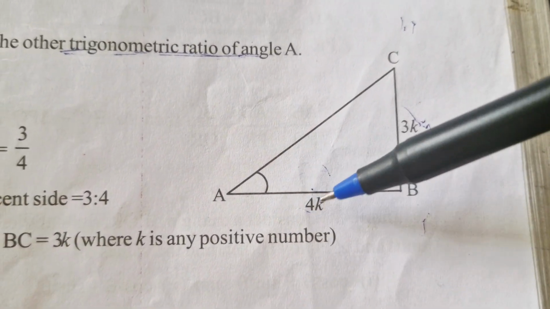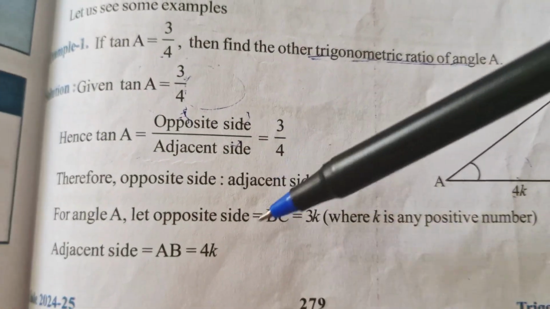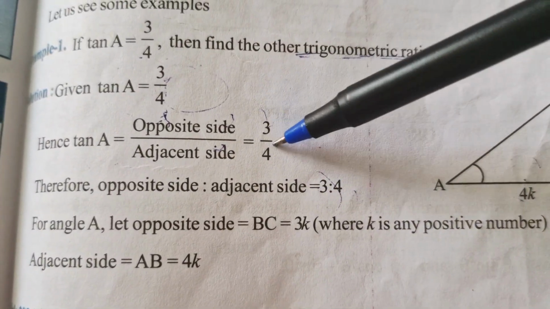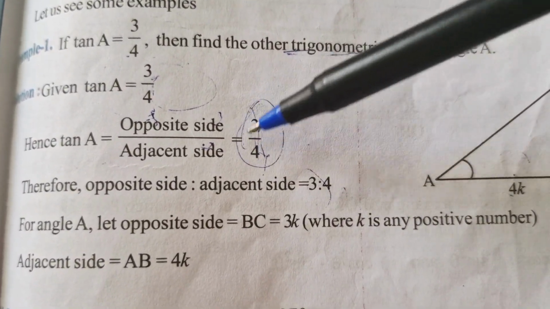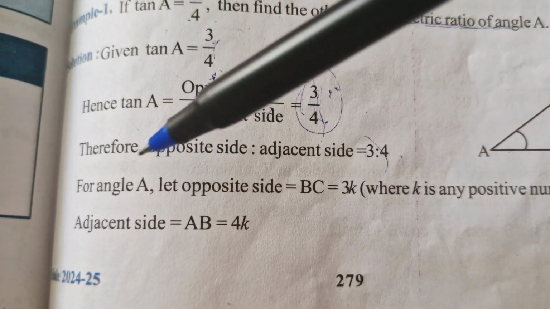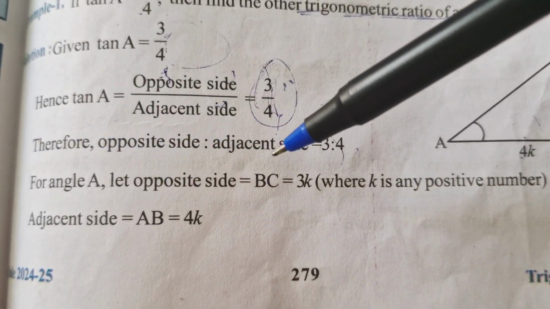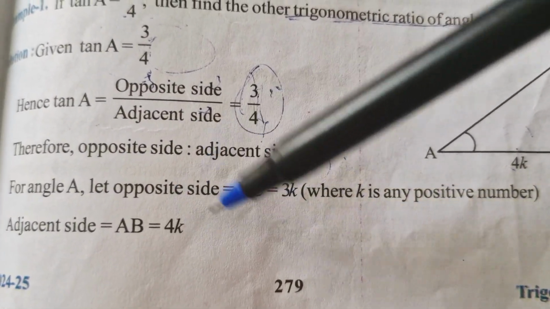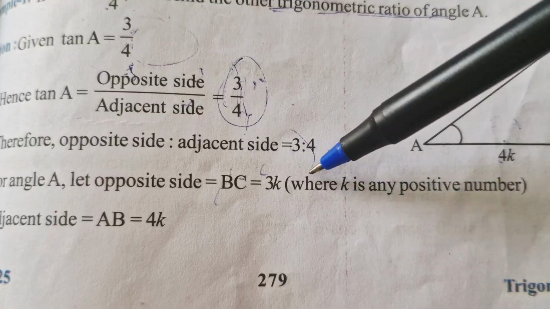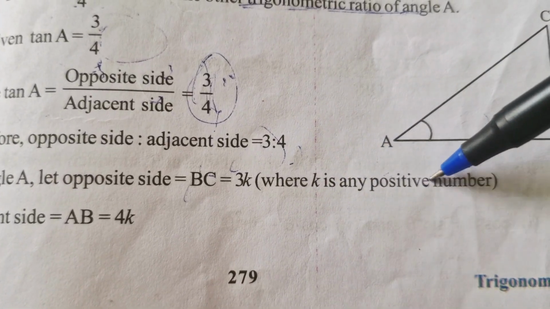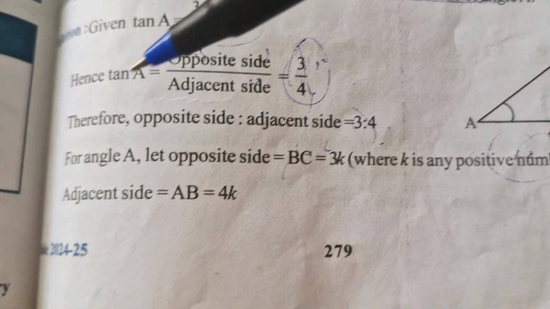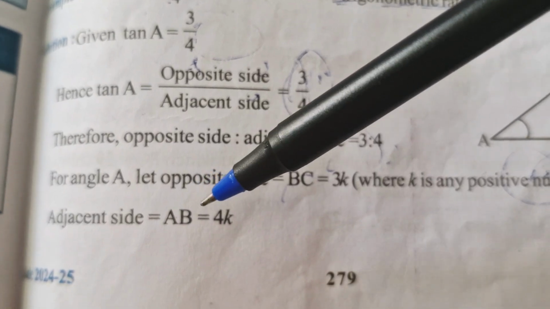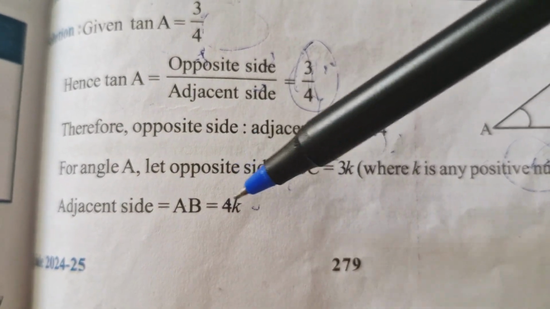We have to put K in front of both of these ratios. So let the opposite side BC, as I told you earlier, be 3K, where K is any positive number, and the adjacent side AB be 4K.